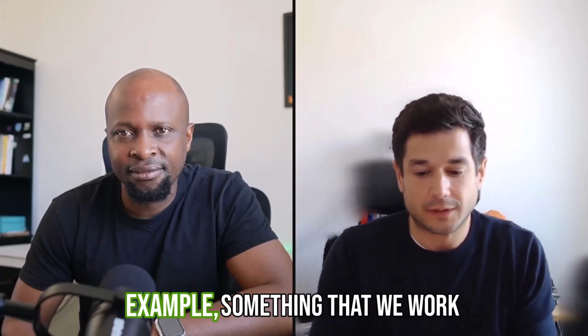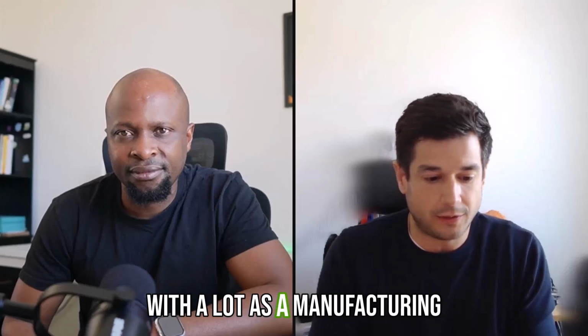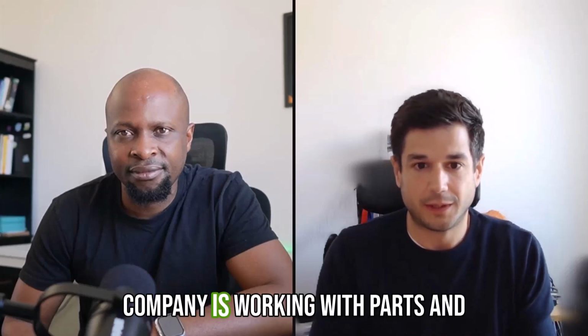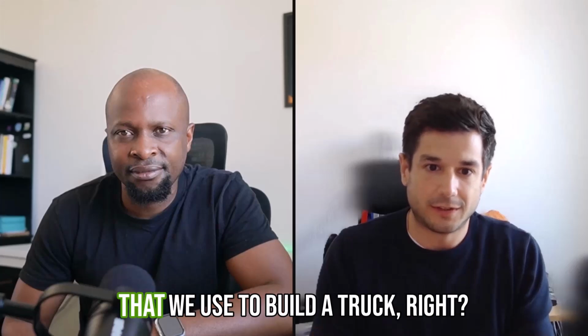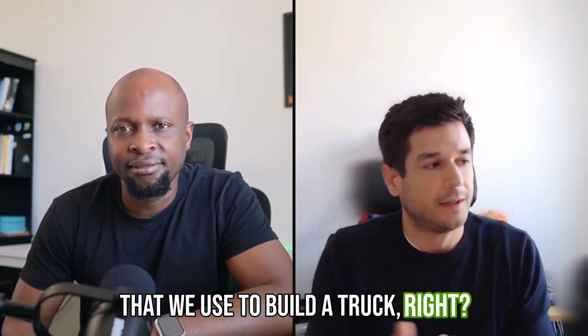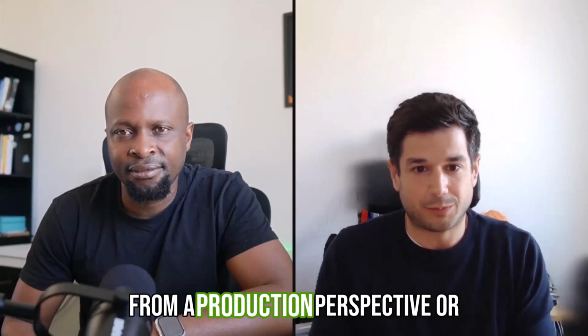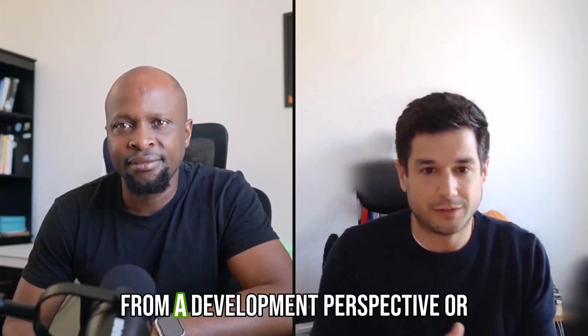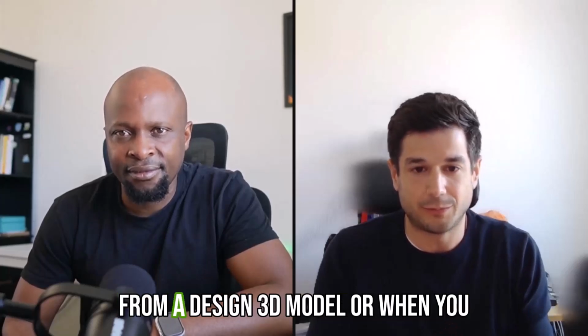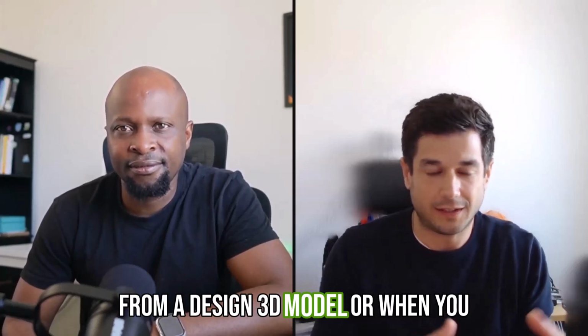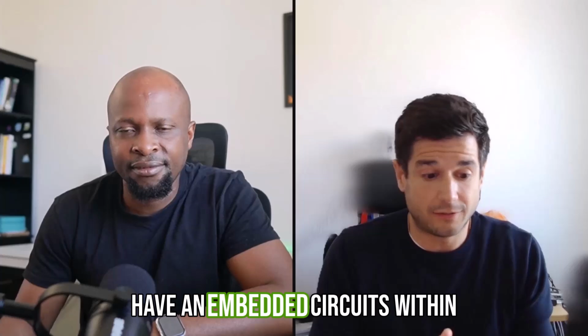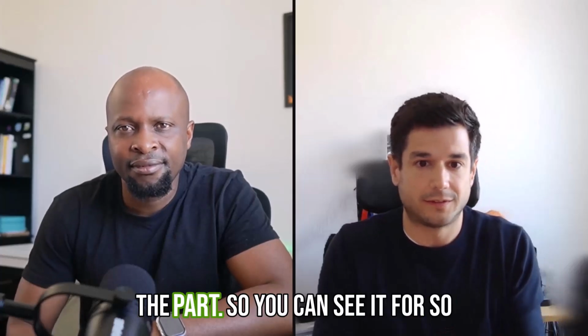So, for example, something that we work with a lot as a manufacturing company is working with parts that we use to build a truck, right? But from a logistics perspective, it is totally different from a production perspective, or from a development perspective, or from a design 3D model, or when you have embedded circuits within that part.